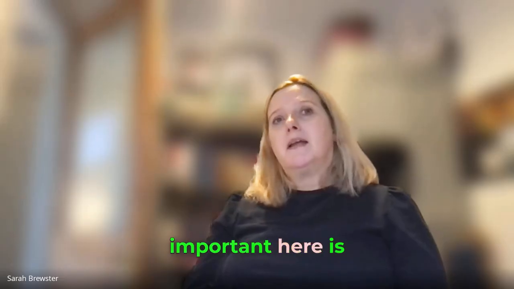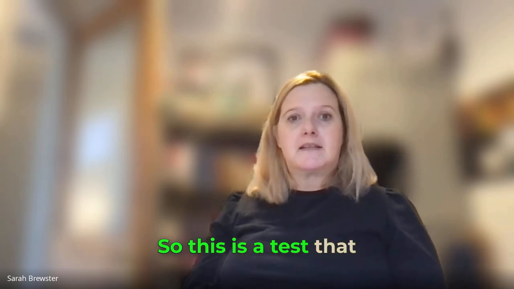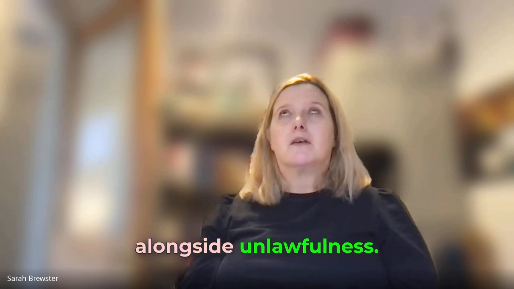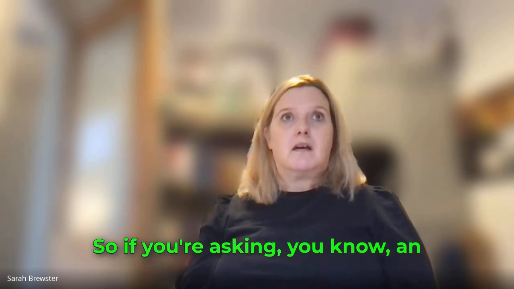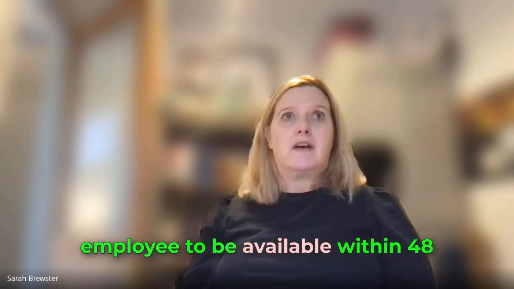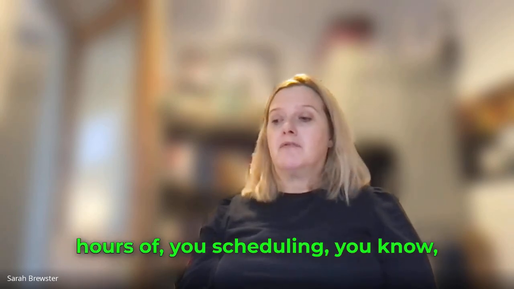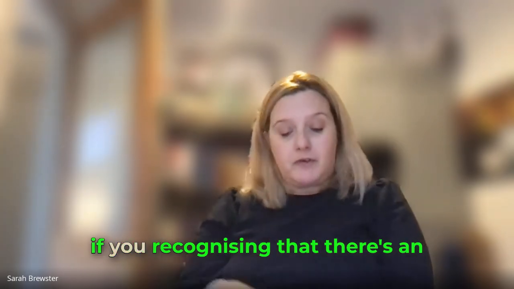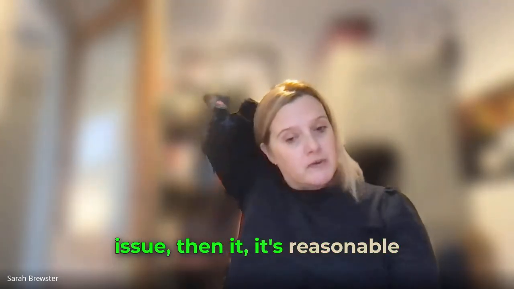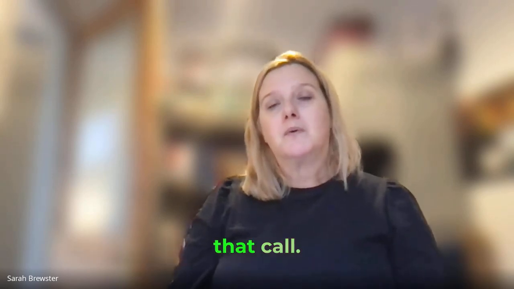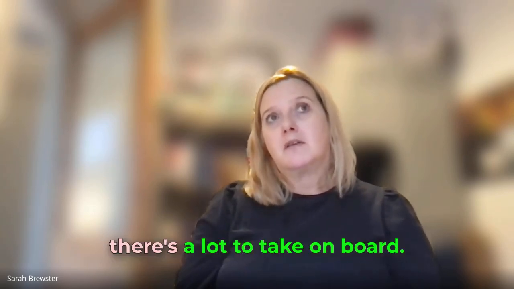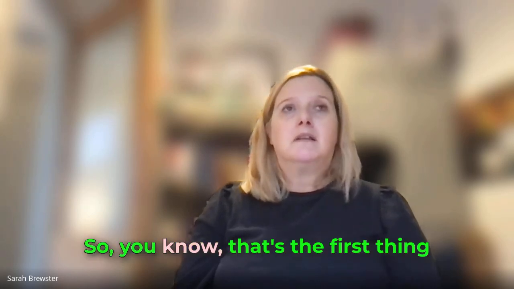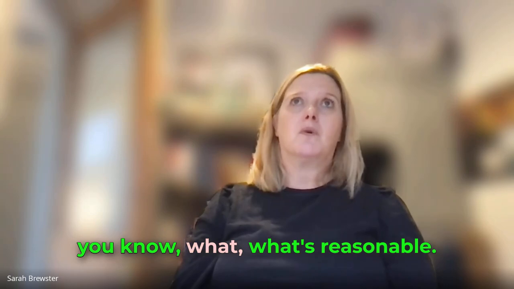So again, I think what's important here is to remember what's reasonable. This is a test that happens in the tribunals as well, alongside unlawfulness. So what's reasonable here? If you're asking an employee to be available within 48 hours of you scheduling, and you're recognizing that there's an issue, then it's reasonable that the union has time to prepare themselves and that employee for that call. Sometimes these things can be complex, and there's a lot to take on board. So that's the first thing to understand: what's reasonable.